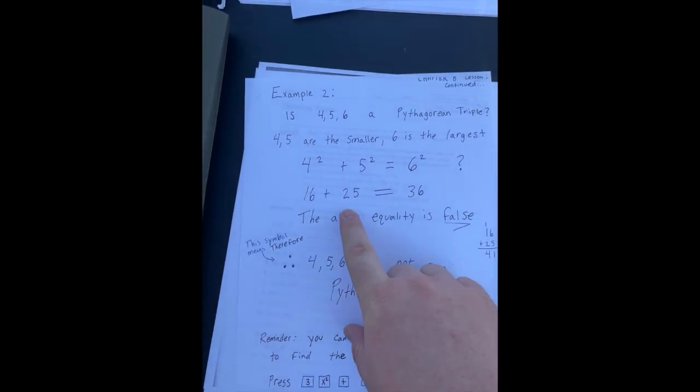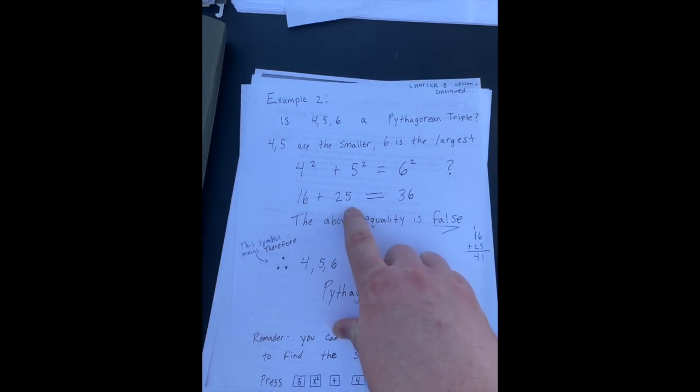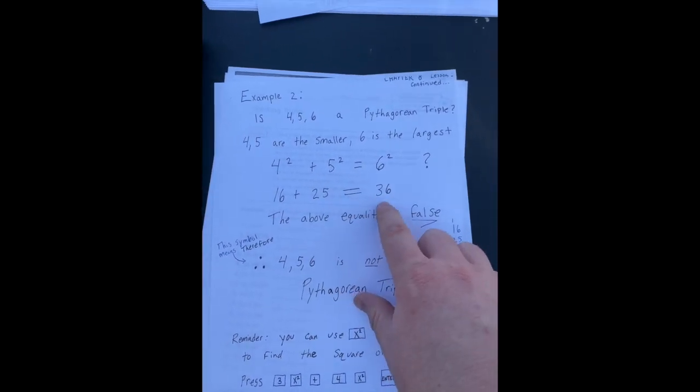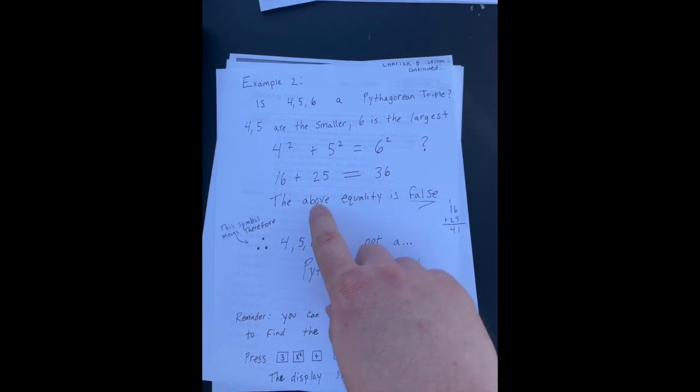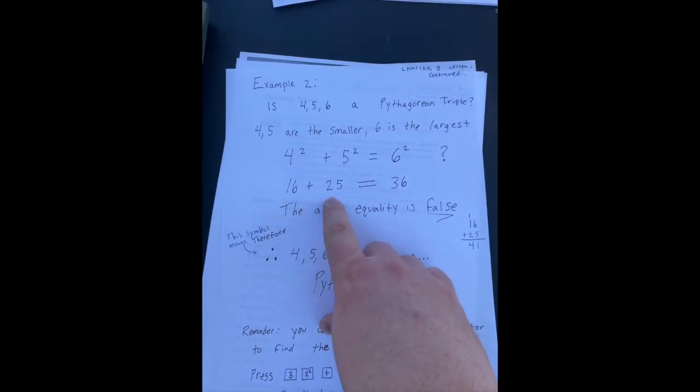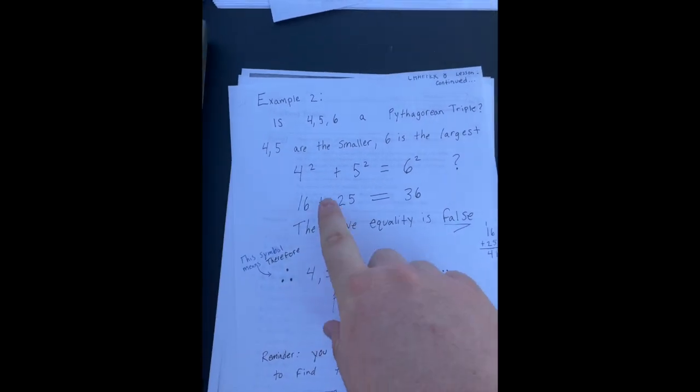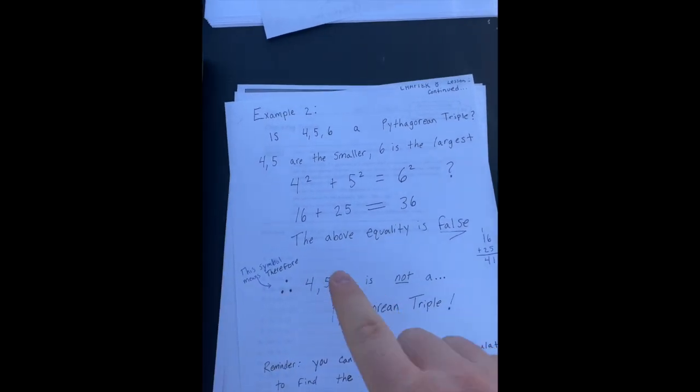Now we're going to square them up. 4 squared is going to be 16. 5 squared, that equals 25. And 6 squared is 36. Now, if you look at it, 16 plus 25 equals 36. Is that true? Wrong, because 16 plus 25 is actually going to be 41, which is not equal to 36.